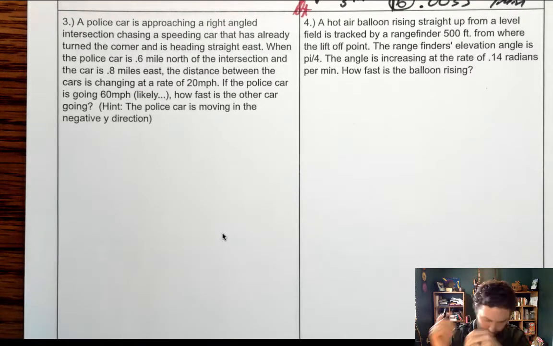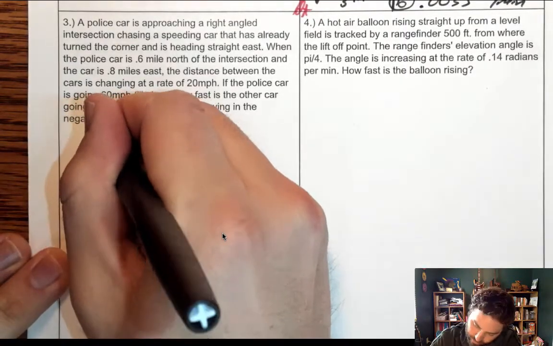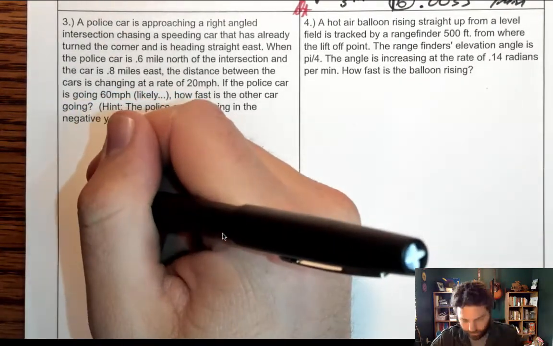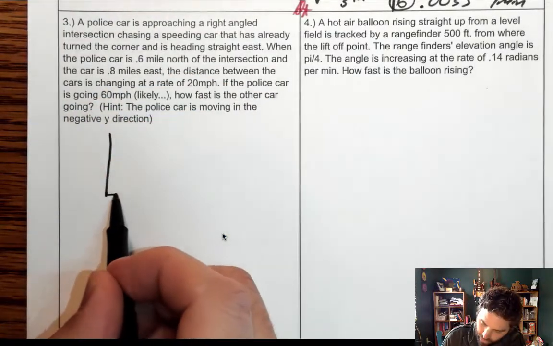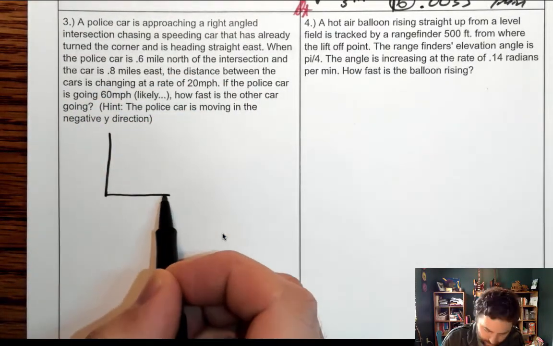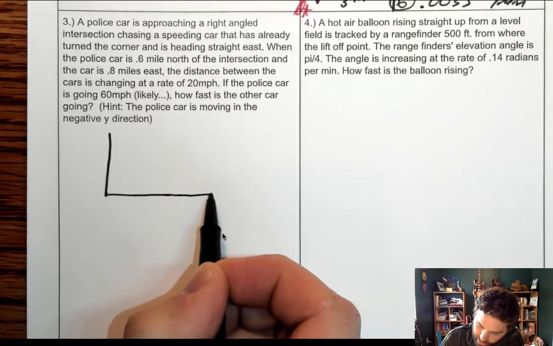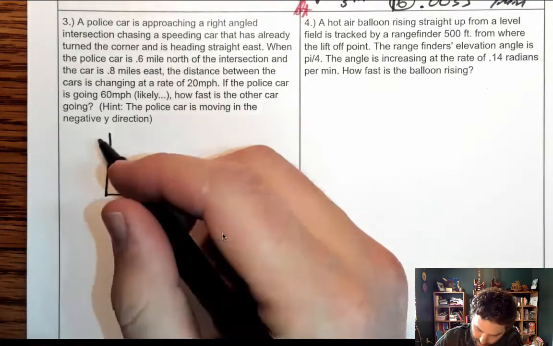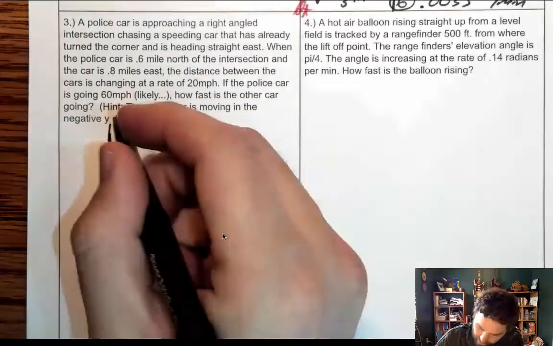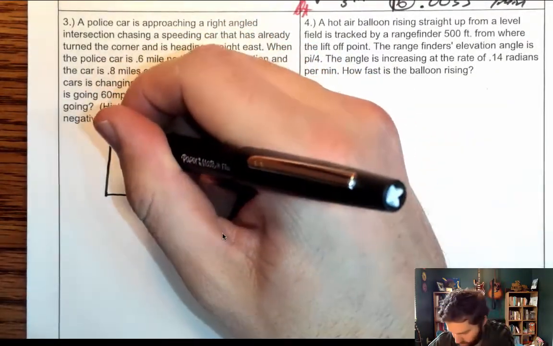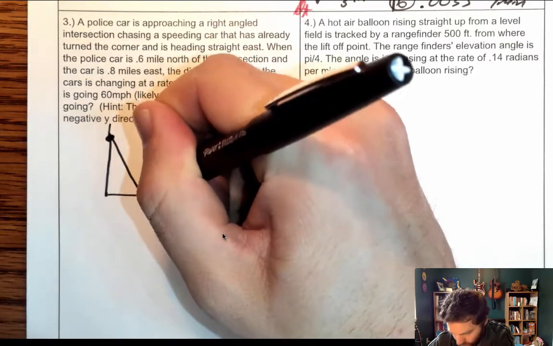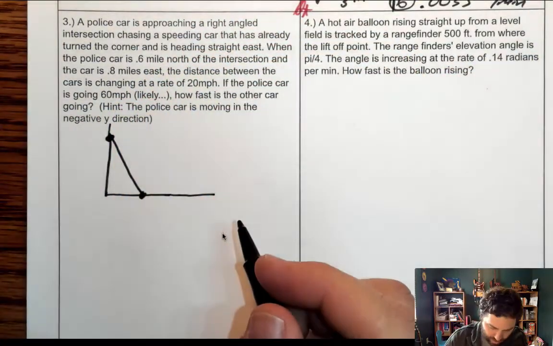So here's what we've got going on. We have a car heading, the police car heading south, and then another car is heading east, the car that's being chased. And so here's our roadway, I guess. So let's say that this point right here is the police car, and then out here somewhere is the car that the police car is chasing.